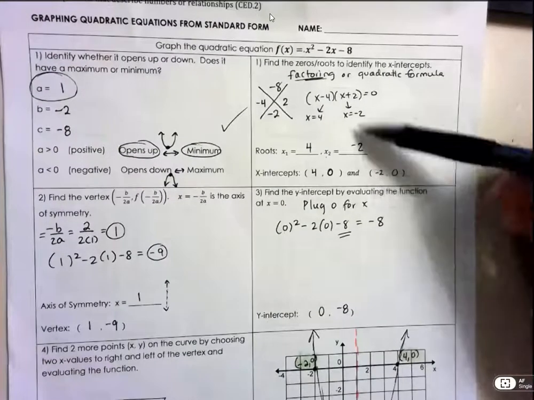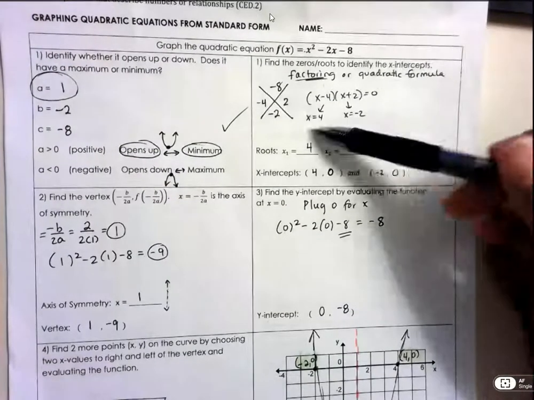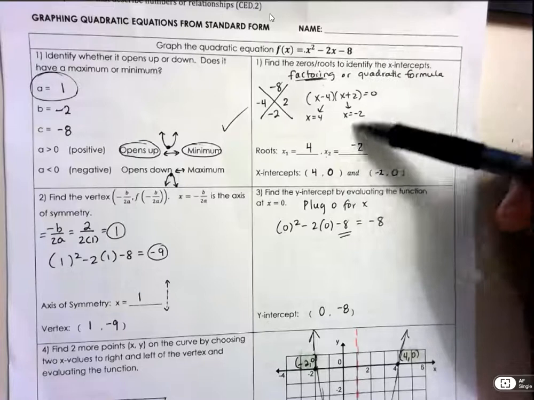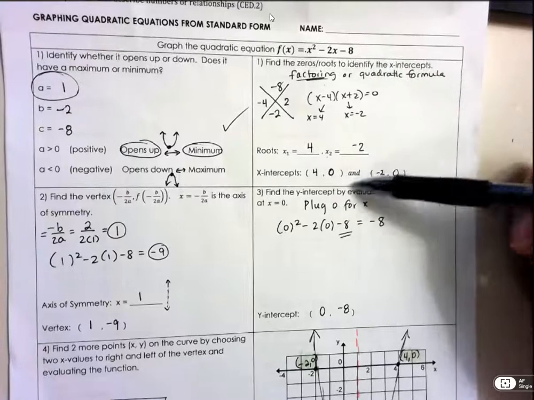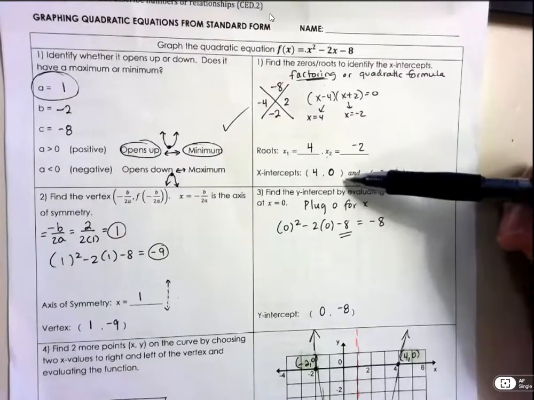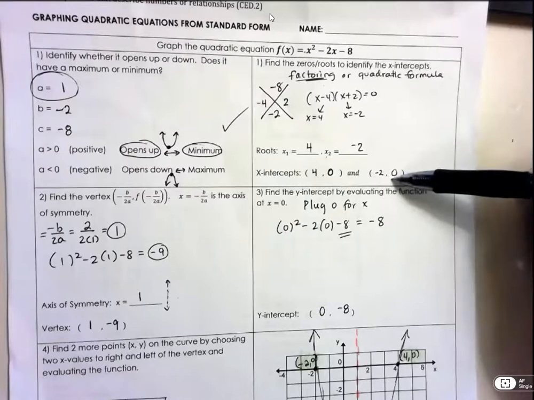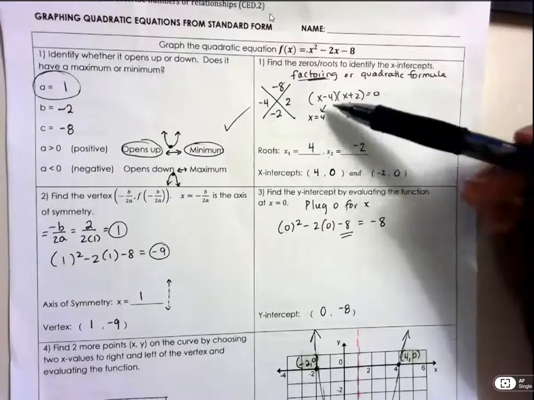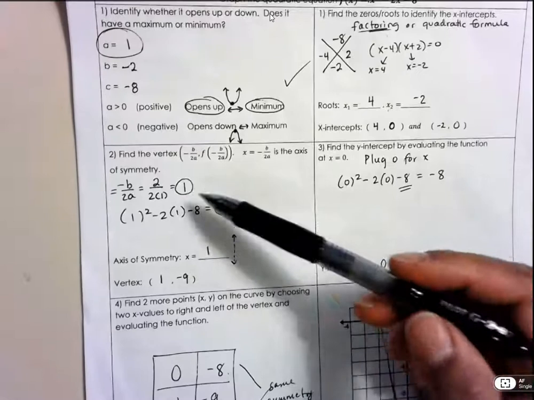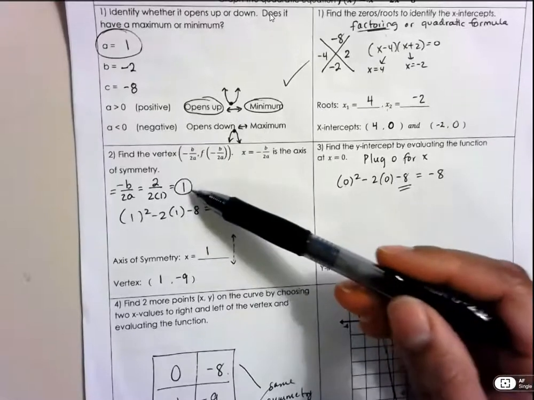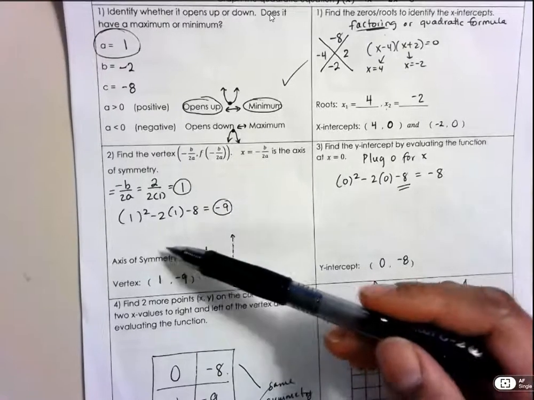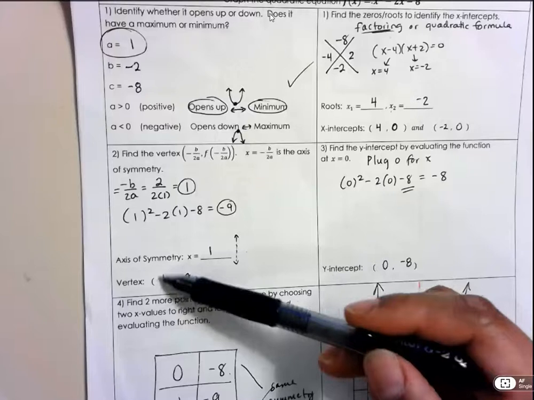Next, you want to find your roots, and you can do that by factoring or the quadratic formula. I did it by factoring, and I found my roots, and then that helped me write the x-intercepts. The y value is always 0 on the x-intercepts. You get the x's from solving here. Next, you find your vertex, and I use negative b over 2a, so my vertex was (1, negative 9). And my axis of symmetry is always the x value of your vertex.